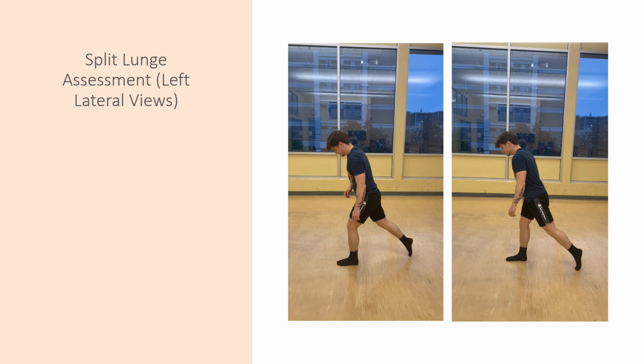And when we look at the shoulders and the thoracic spine from the lateral view, we notice that those arms fall forward, and when we look at the head and the cervical spine, we notice that excessive cervical extension, or that forward head carriage. So these are the same things that we have been noticing almost since the static postural assessment or the overhead squat assessment. They are still being shown in the split lunge assessment.